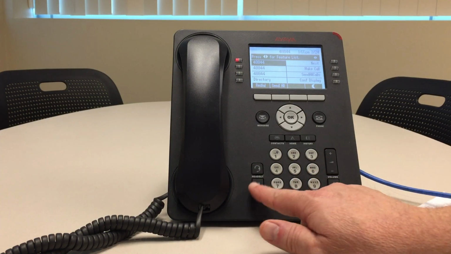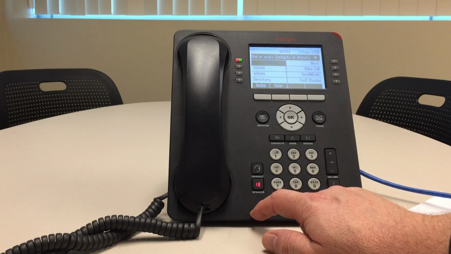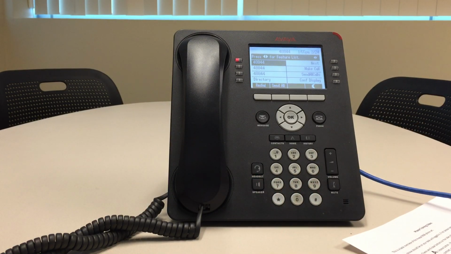Underneath that, you'll see the speaker button. It's to make a speakerphone call. It's 9608, very good voice quality. So the speakerphone is very nice if you need to use that.